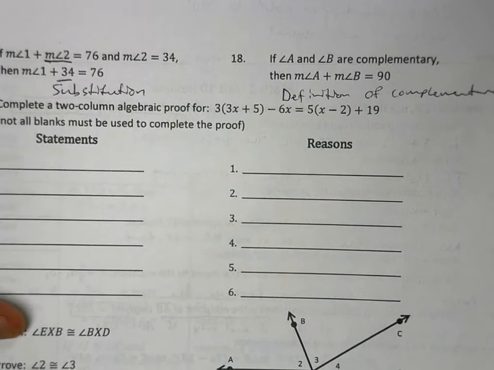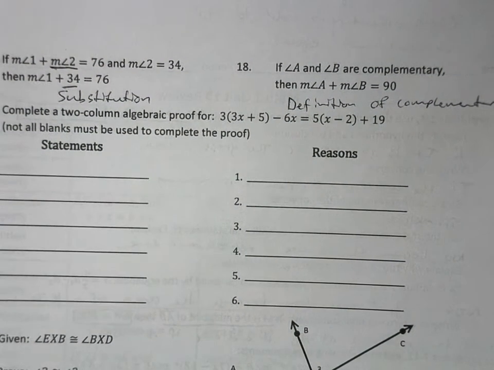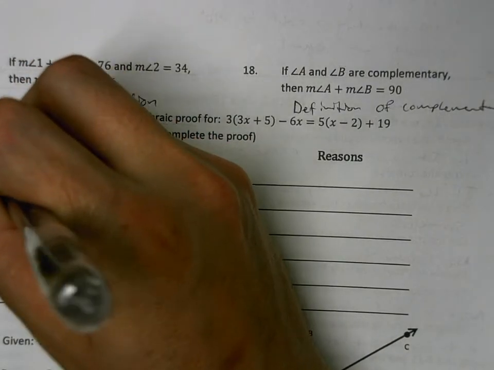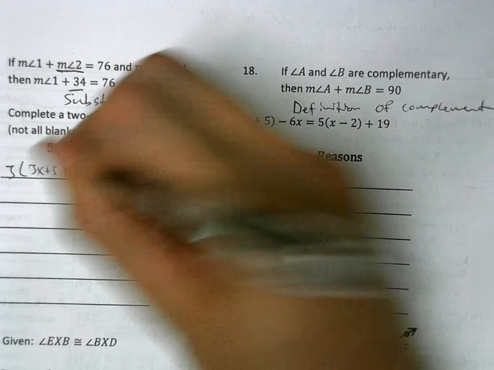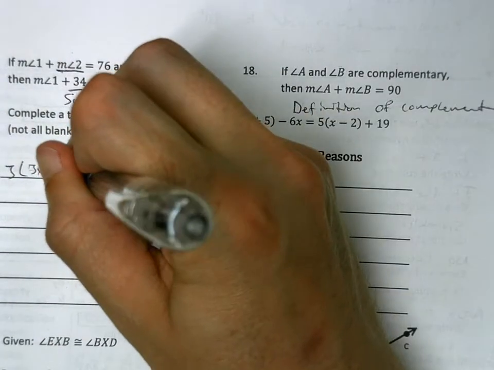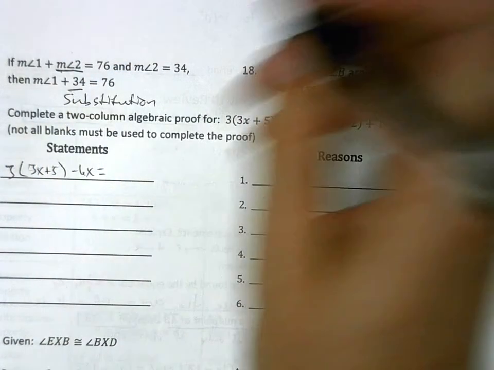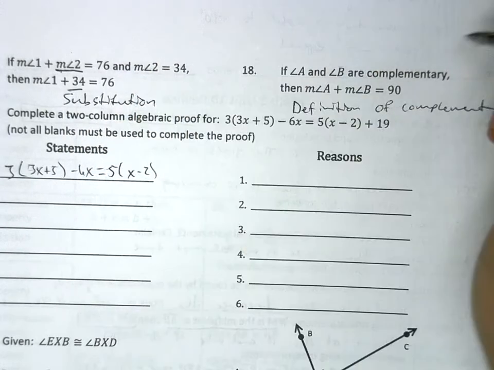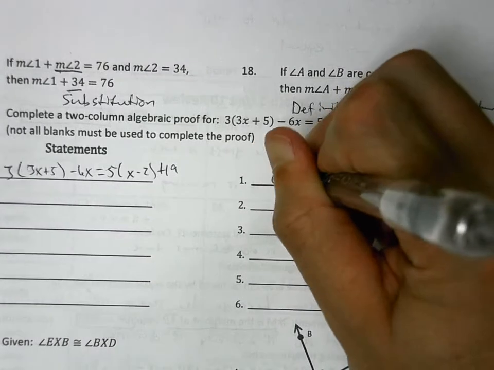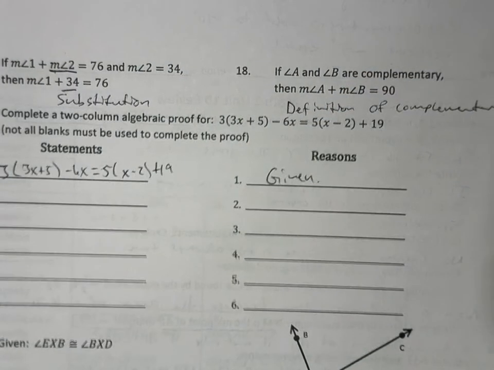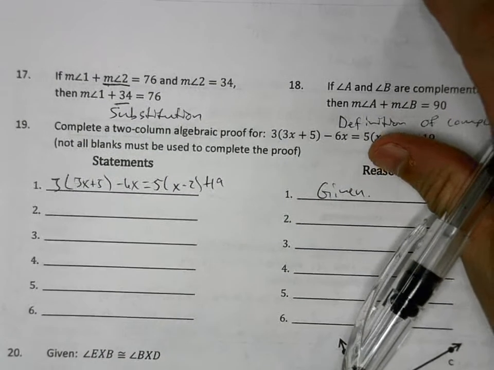For statements, complete a two-column proof. So 3 times (3x plus 5) minus 6x equals 5 times (x minus 2) plus 19. And the reason why we know that is it's given. The first line in the proof should usually be given.